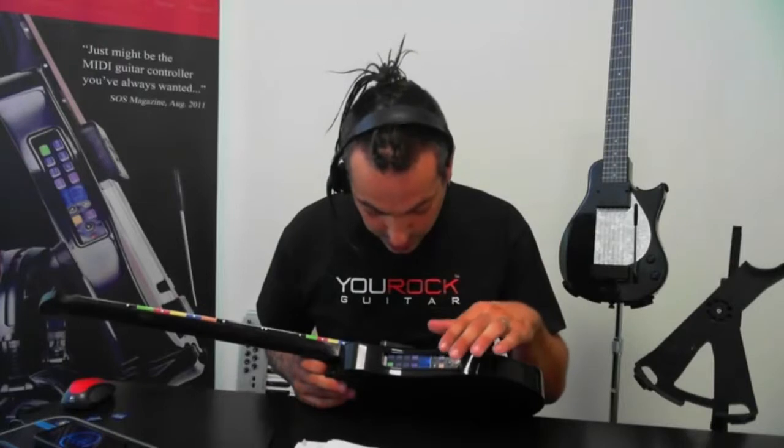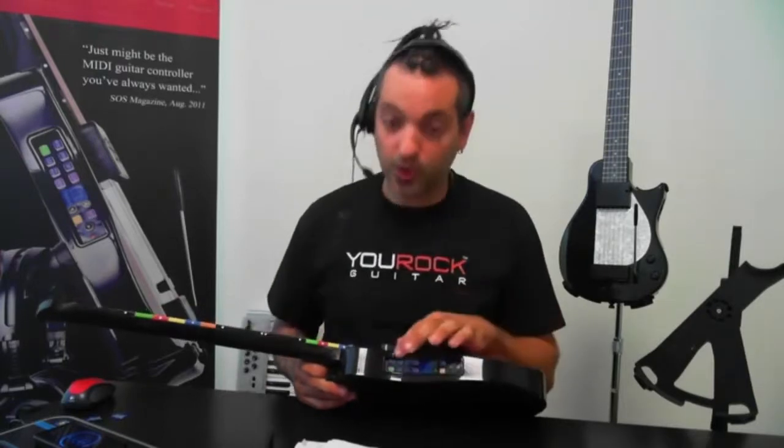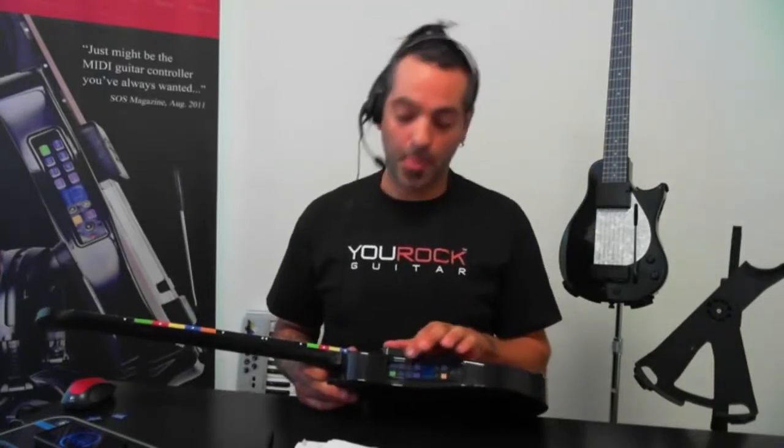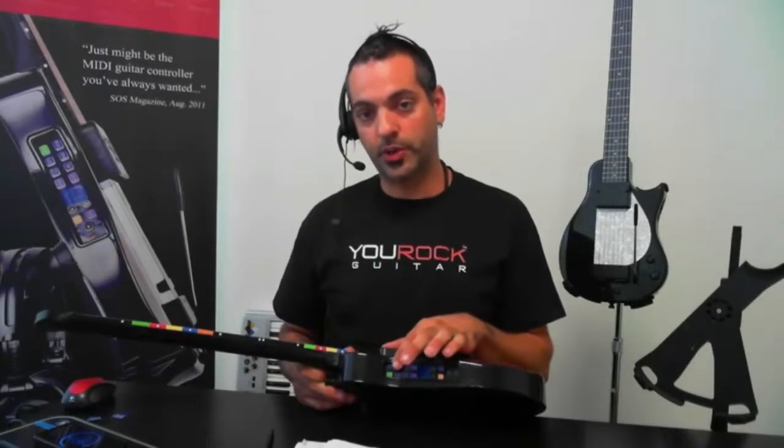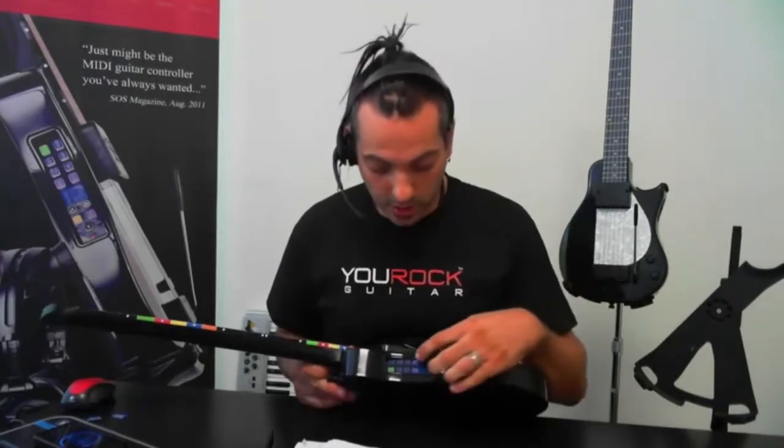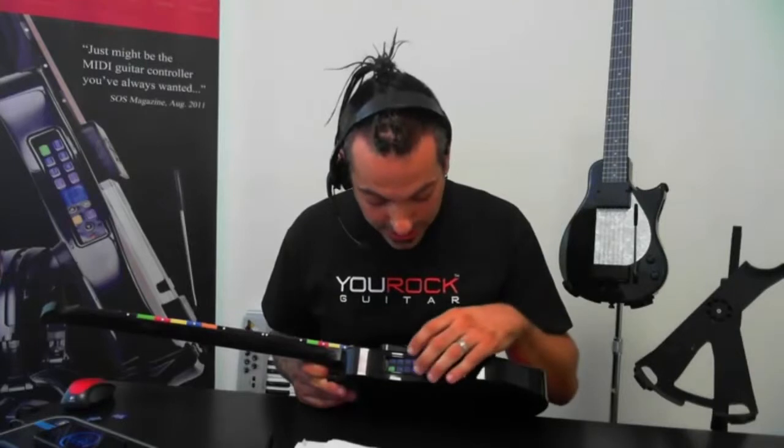We've got the music button, which I just explained. Open is for open tunings and things like that. When you get into doing an open tuning or a drop tuning, there's a lot of presets already custom built in here for different tunings. So using the open button will do that.